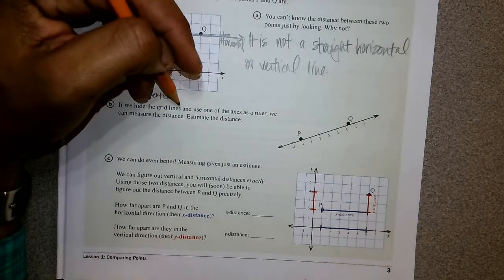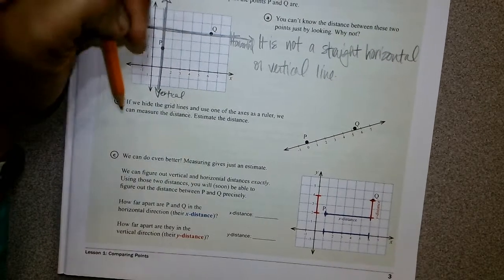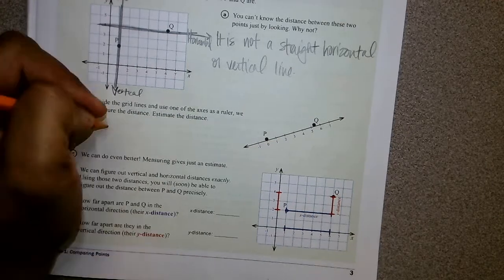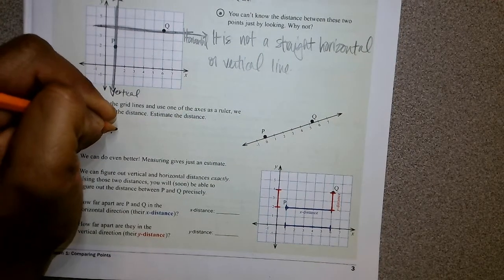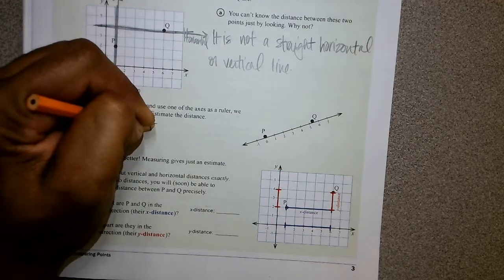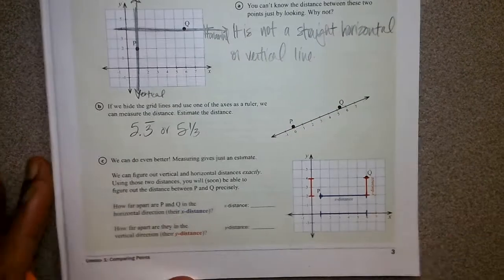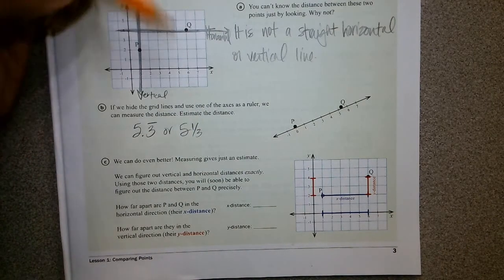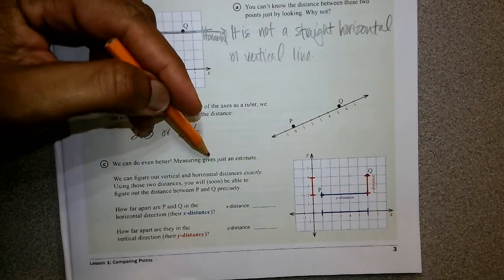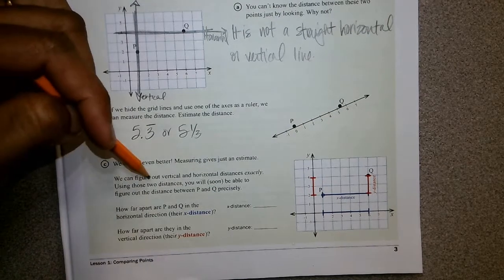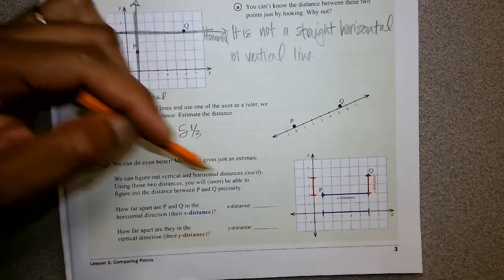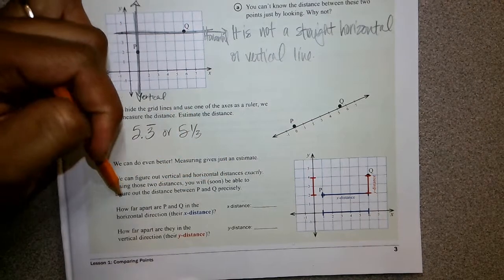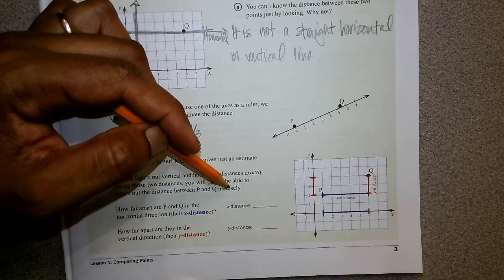If we hide the graph lines and use one of the axes as a ruler, we can measure the distance, estimate the distance. So 5.3 repeating, or 5 1/3, 5 1/2, I'll take that too. So letter C. We can do even better. Measuring gives just an estimate. We can figure out vertical and horizontal distances exactly using those two distances. You will soon be able to figure out the distance between P and Q precisely.